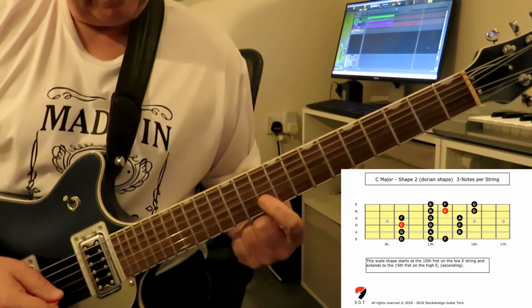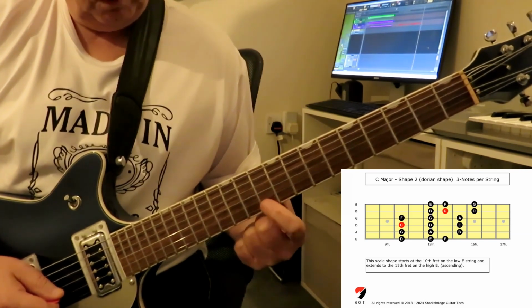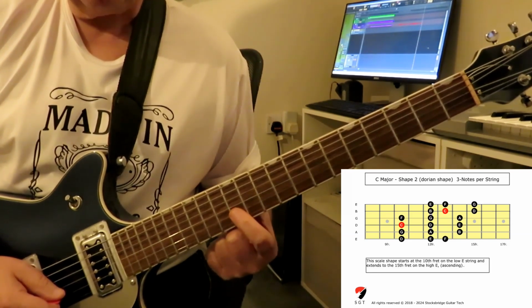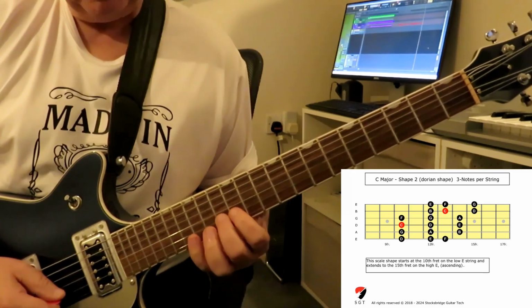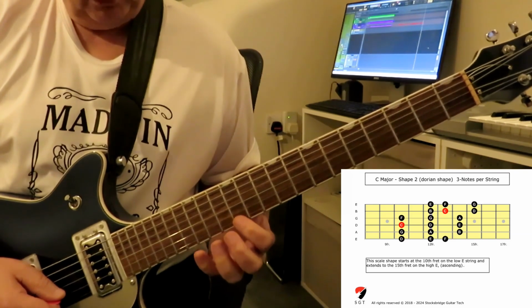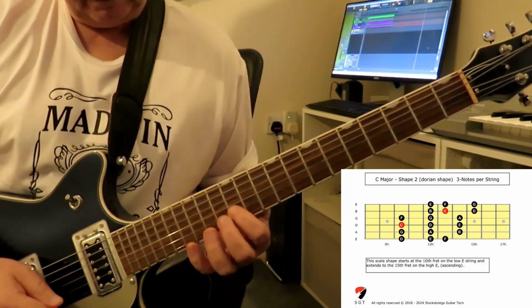Now from this 10th fret, for strings 2 and 1, we want to move up 2 frets to the 12th fret, and we're going to play 12, 13, 15 on both the high strings.